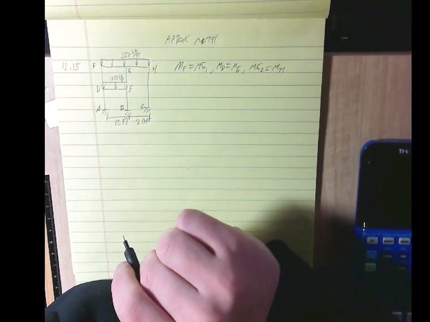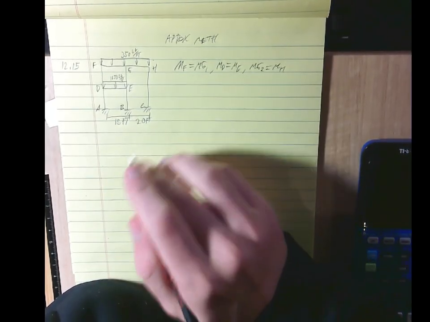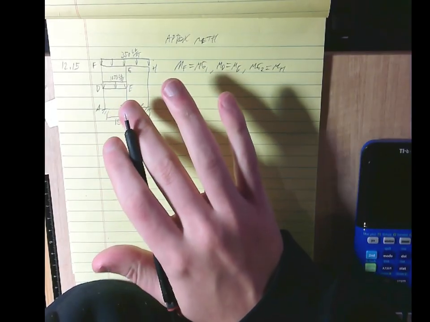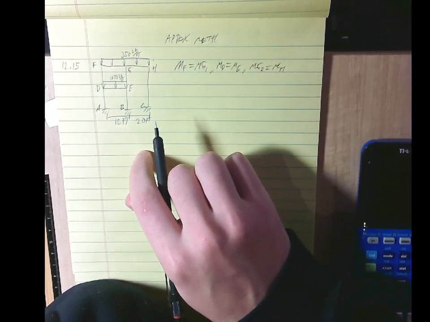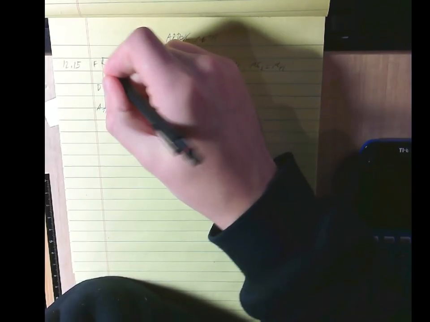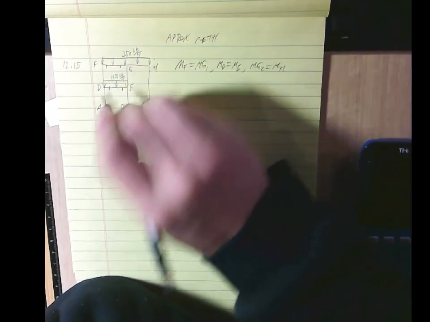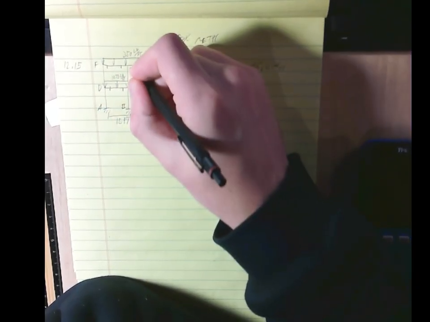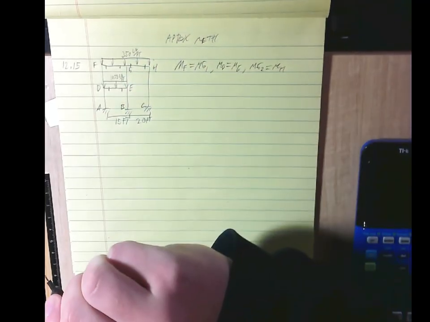And where the moment will be 0, we can make that a pin. However, it's mostly going to be at like 0.1 of the length inward. So right here, 0.1 of the length in, 0.1 of the length in, on all these points, here, here, here, and here, and also right there and right there. That's where all the moments will be 0.